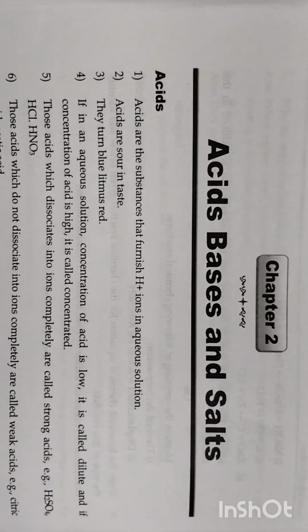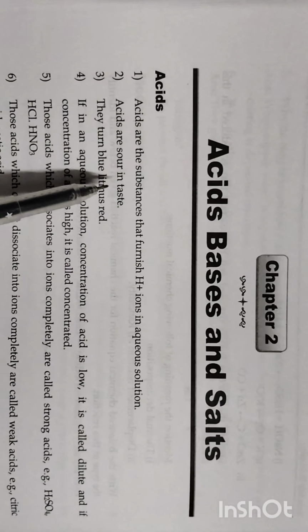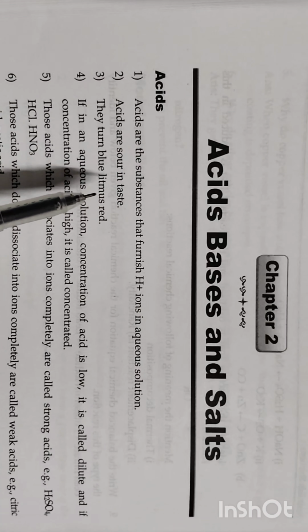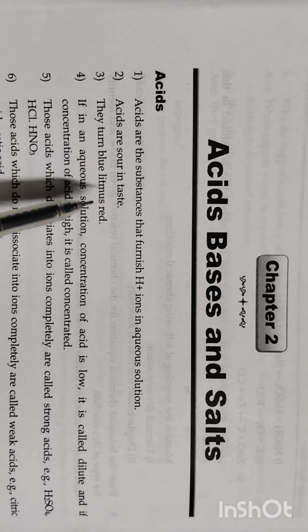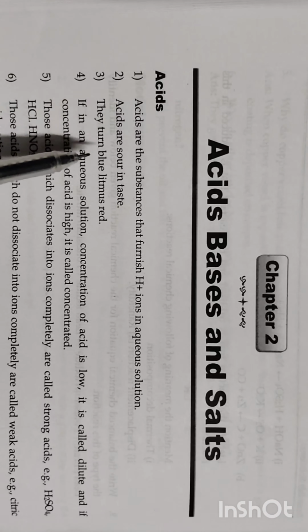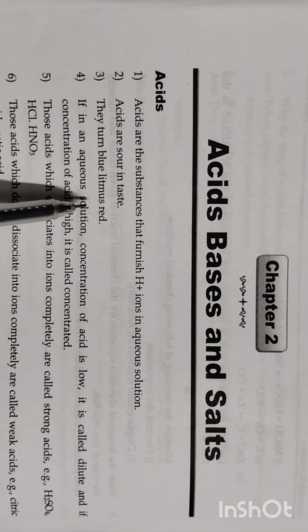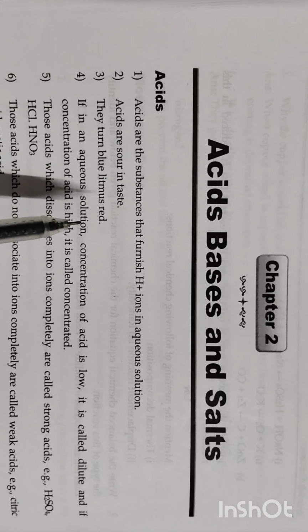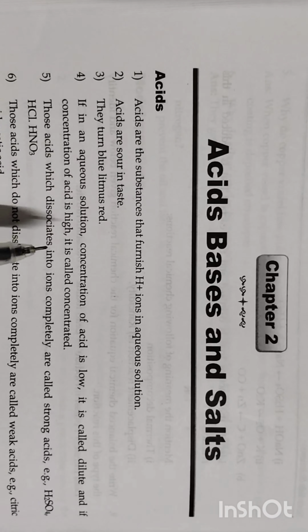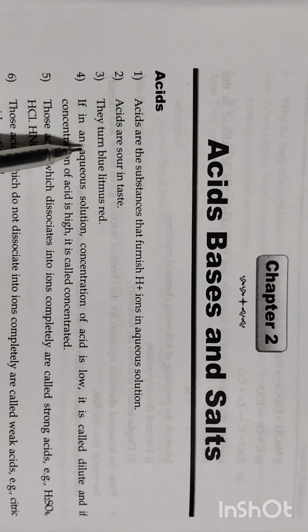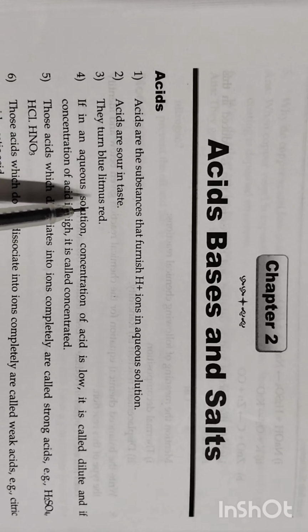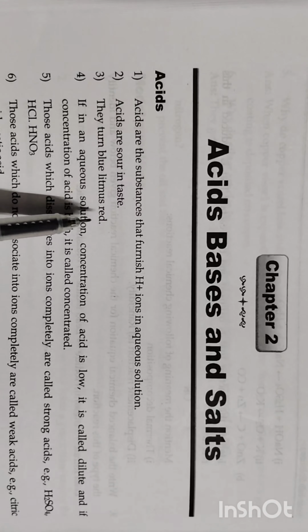The second point is that acids are sour in taste. Third point, they turn blue litmus into red color. If you dip the blue litmus paper in an acidic solution, it turns the blue litmus paper into red color. That is the meaning of this sentence.